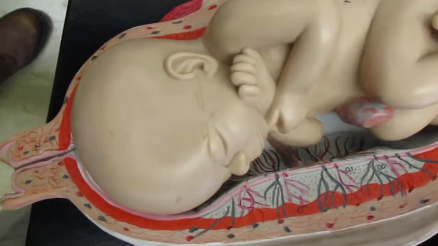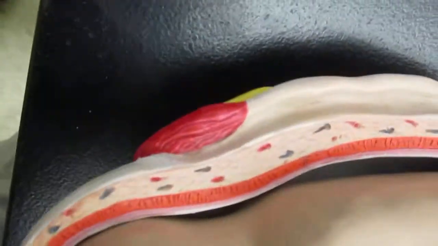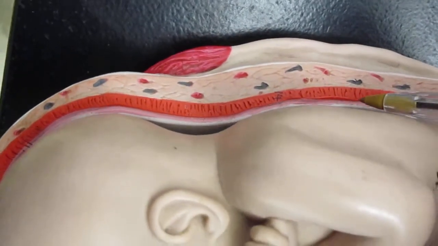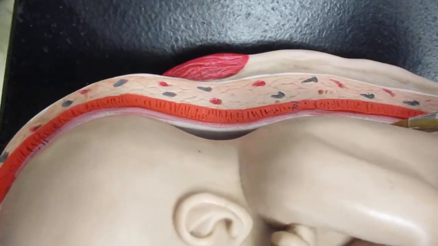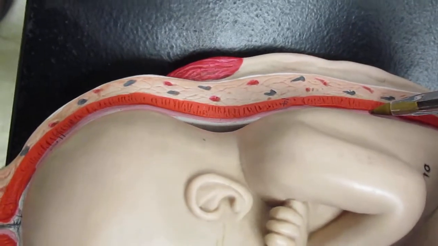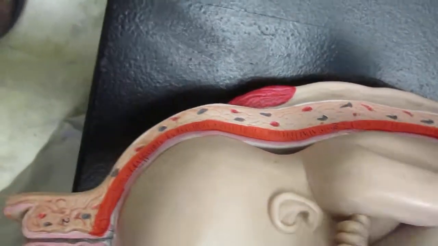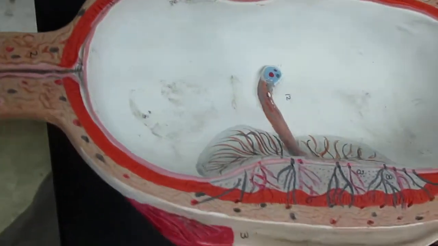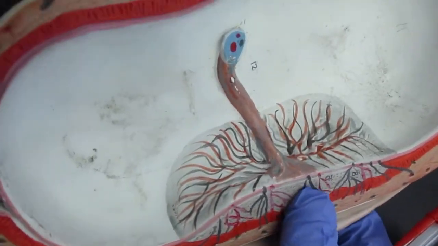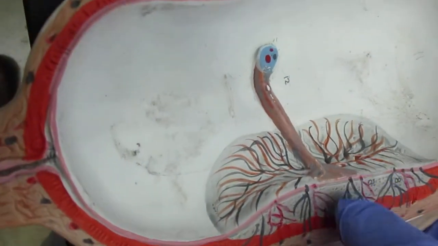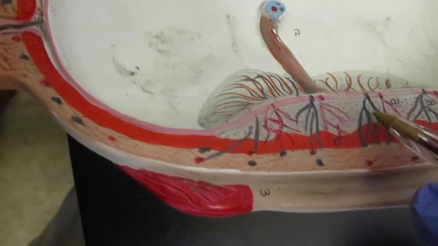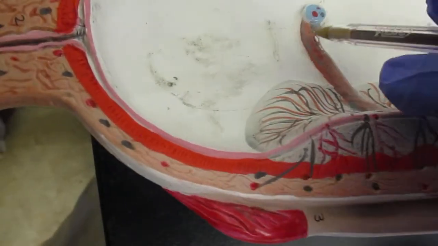We can see the endometrium in red right there, and then your amnion right here, obviously, and then you can see the cavity right here, and that's your umbilical cord right there, and we can see the placenta pretty good right here. So this would be your maternal and embryonic tissue, and there's your umbilical cord.